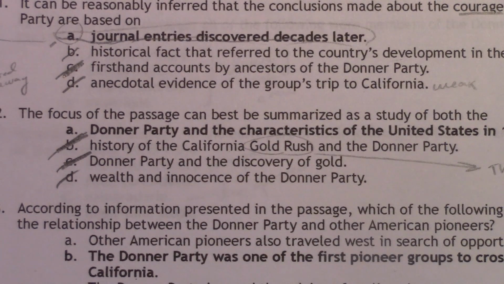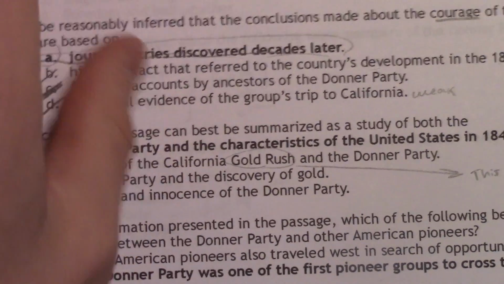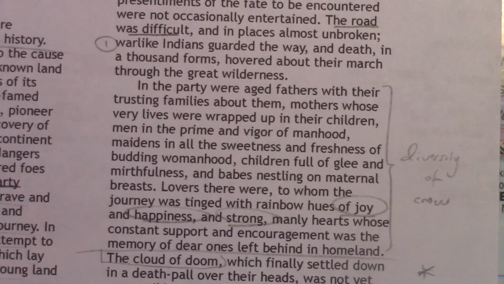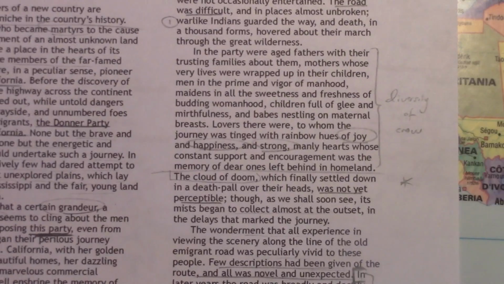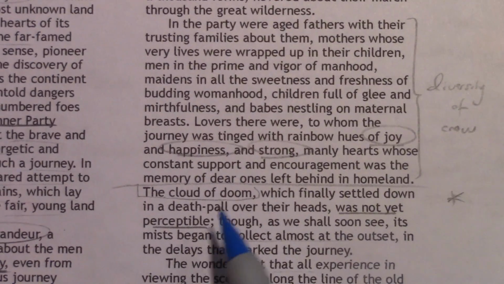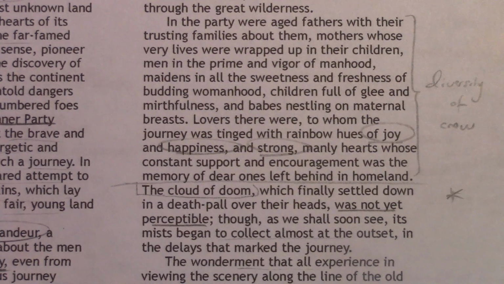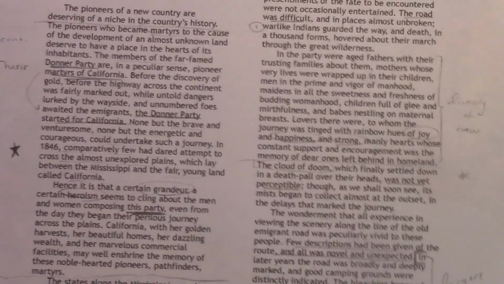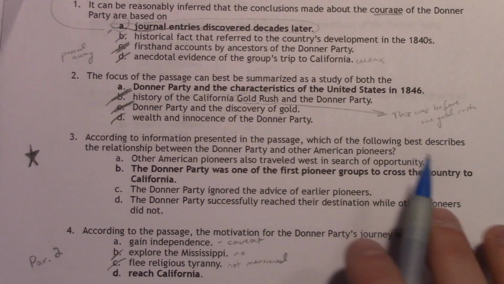Option D, wealth and innocence of the Donner Party. Discussions of wealth are also not found in the piece, whereas innocence you might be able to make a case for in their lack of knowledge of what lay in front of them, here, the cloud of doom. You can't necessarily make a case for the wealth or lack thereof of the Donner Party. This is a very weak answer for which there is little support.